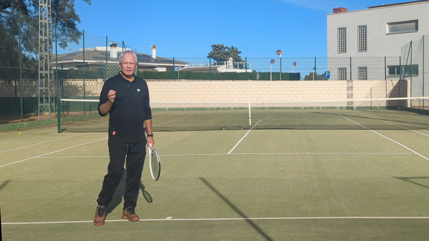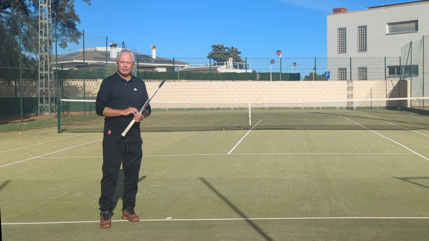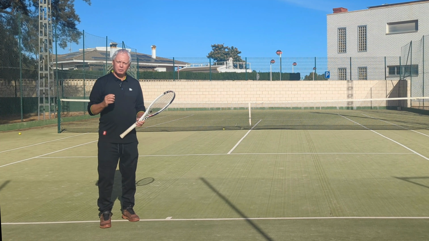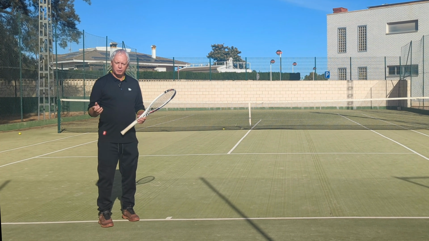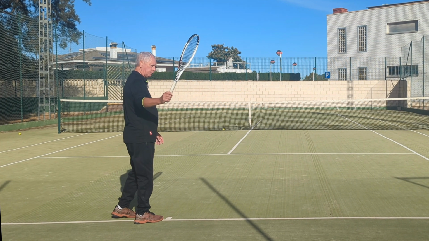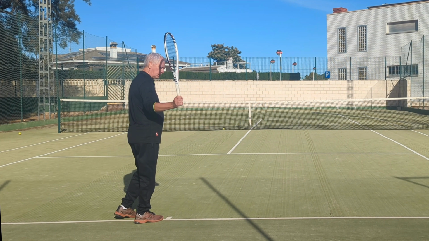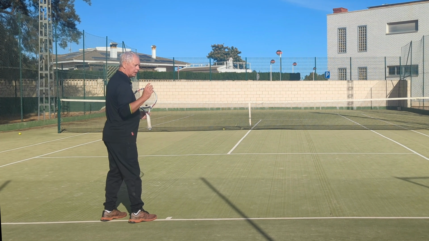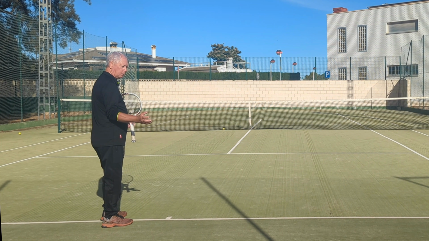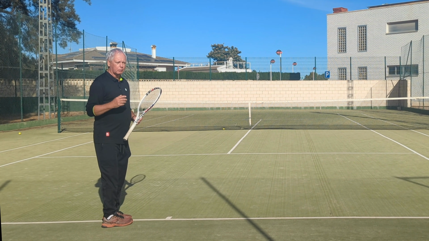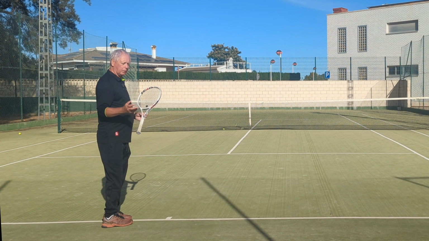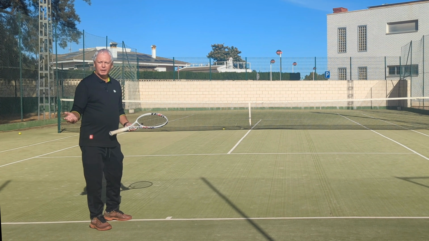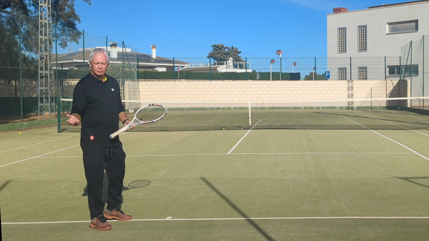But there's a problem in achieving this, because the racket lag must just happen. You shouldn't contrive it. It should just drop. We're talking here about the drop of the racket, not a placement of the racket. And so it's very difficult when we're trying not to control a movement to control the movement. But to make any change, how can we not control it? We have to control it.